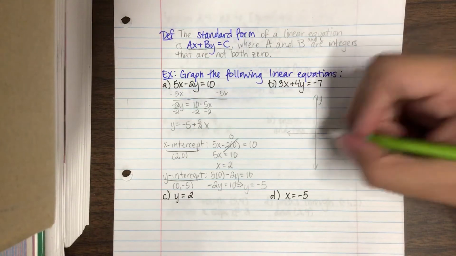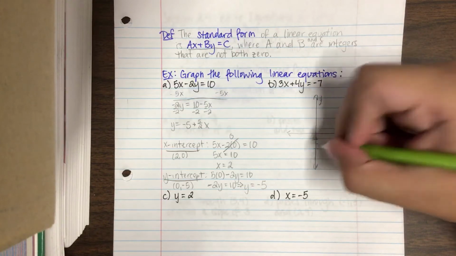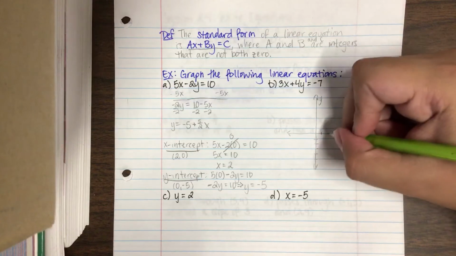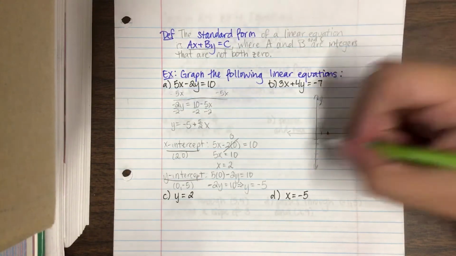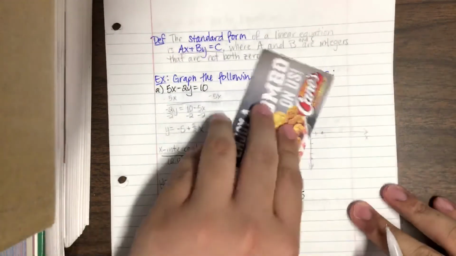So we have an x-intercept of 2 right here, and a y-intercept of -5, and then we just connect those two dots.